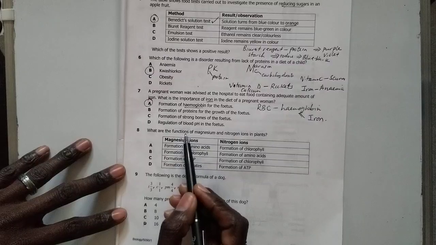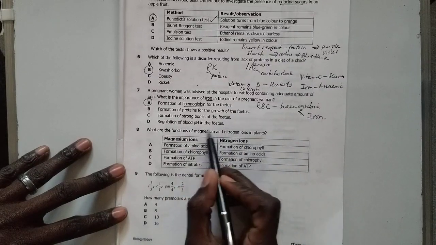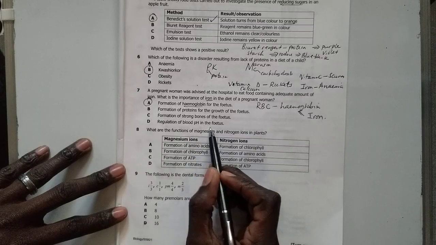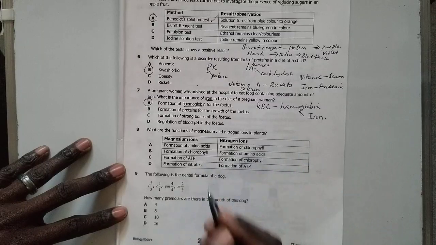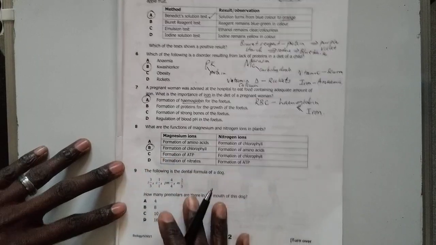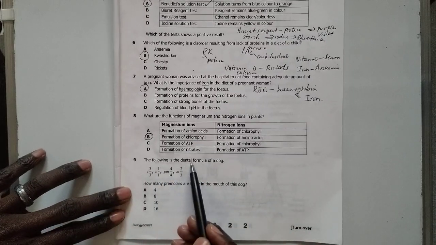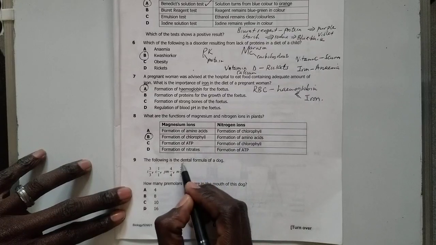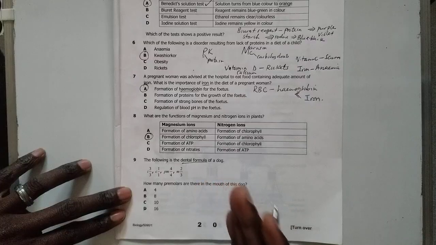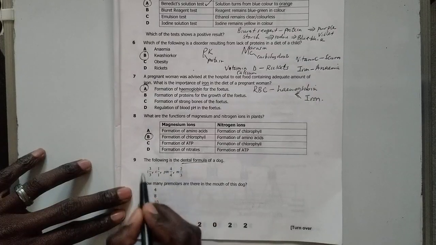8. What are the functions of magnesium and nitrogen ions in plants? For magnesium, it actually helps in the formation of chlorophyll, and nitrogen ions will help in the formation of amino acids. So we would have actually gone for B there. Then it says the following is the dental formula of a dog. So remember, the dental formula is a formula that shows the number of teeth in one half of your mouth. That's what we mean.